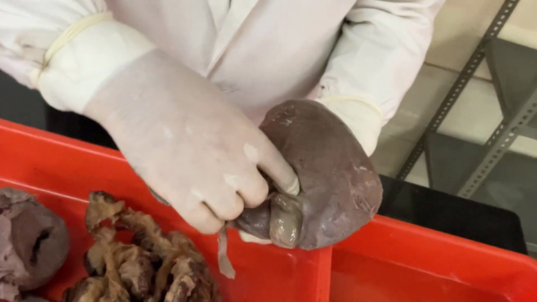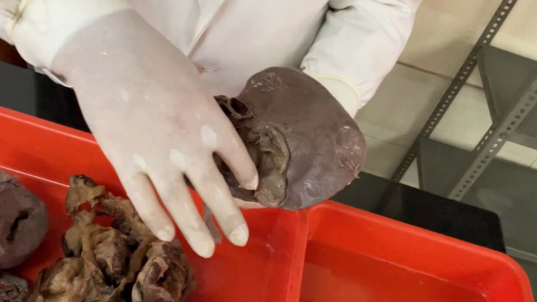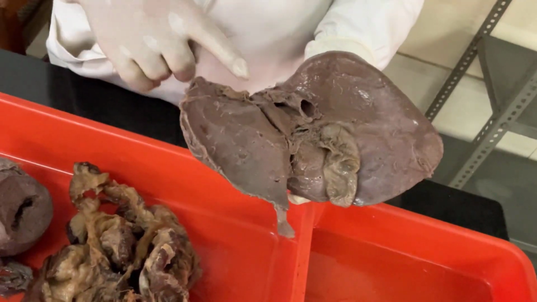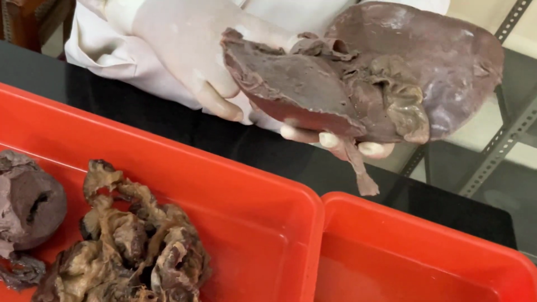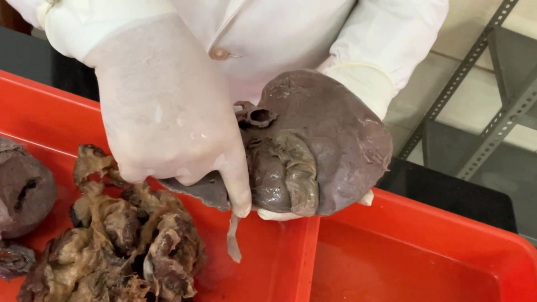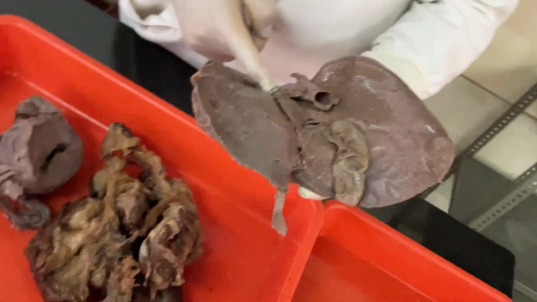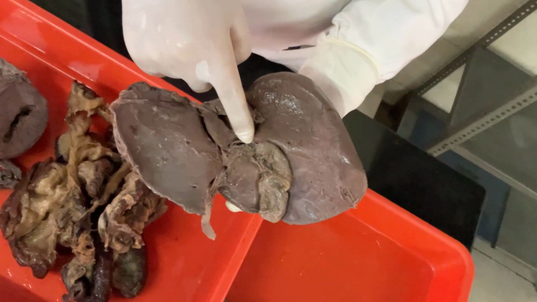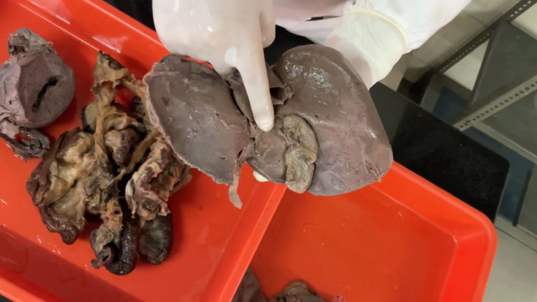This is the gallbladder, lying in the gallbladder fossa. This gallbladder fossa is also a bare area. The groove for inferior vena cava is also a bare area. Then the groove for ligamentum teres and the groove for ligamentum venosum are also bare areas, in addition to the porta hepatis, which is also a bare area of liver.